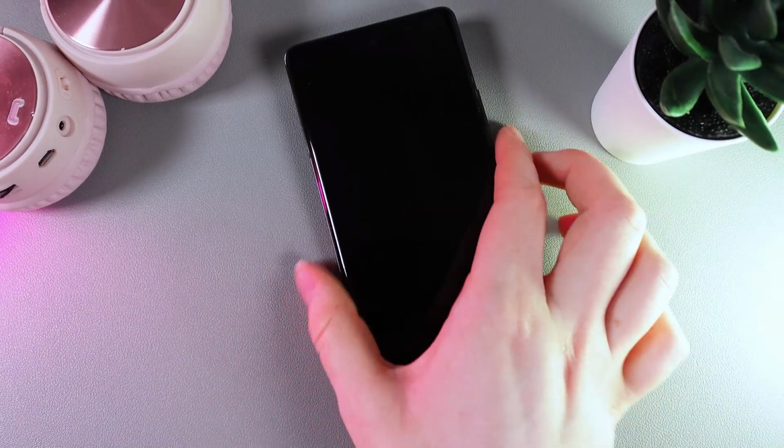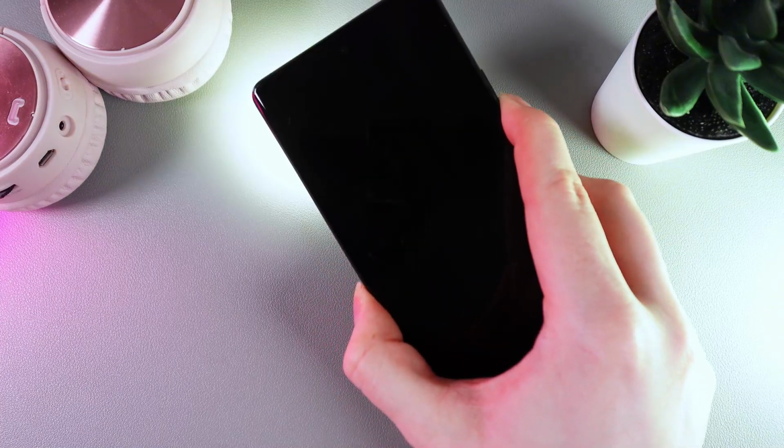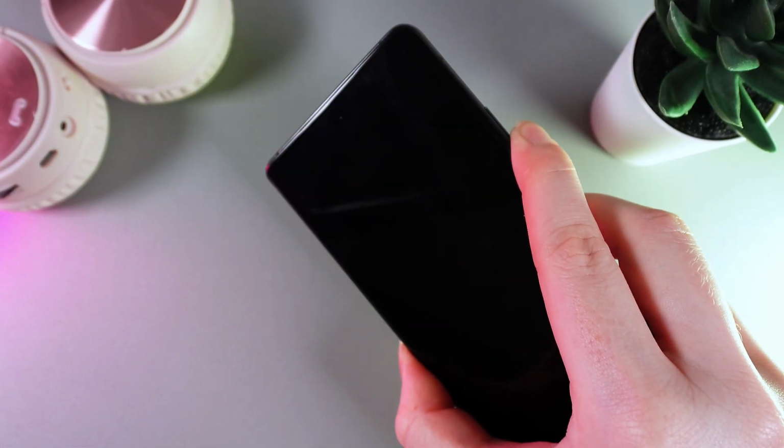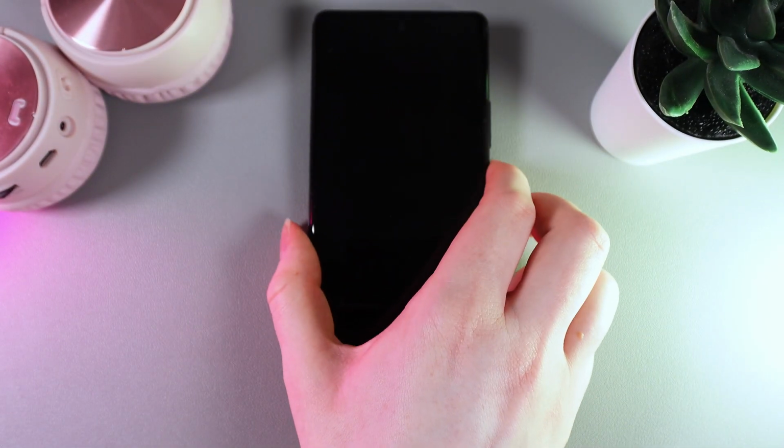So I have selected the flashlight, and now if I will hold the volume down button for a few seconds, you can see that on my phone has been turned on the flashlight. And the same way we can also disable it by holding the volume down button. And this is it.